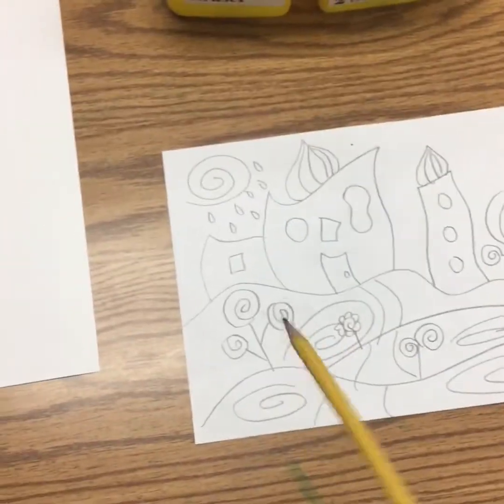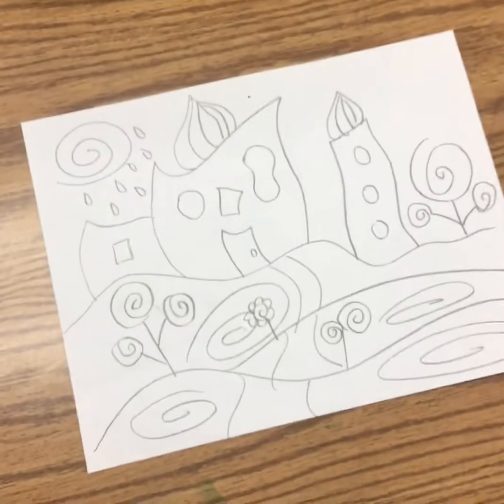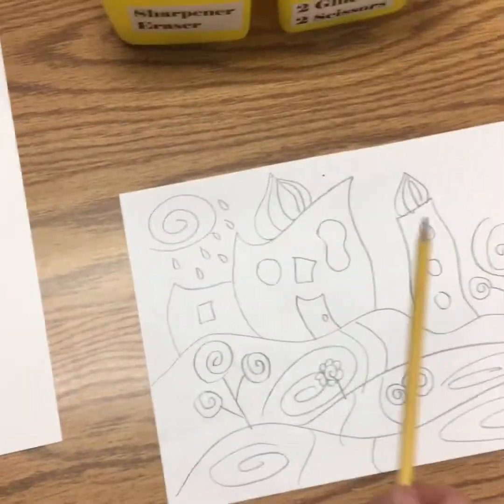So my goal now is to use the pencil to translate this design here big. Now you can make changes. Maybe you don't like the buildings the way they look. Maybe you want fewer onion domes. Maybe you want to do more swirls. It's kind of up to you how you want to change and modify your design here.